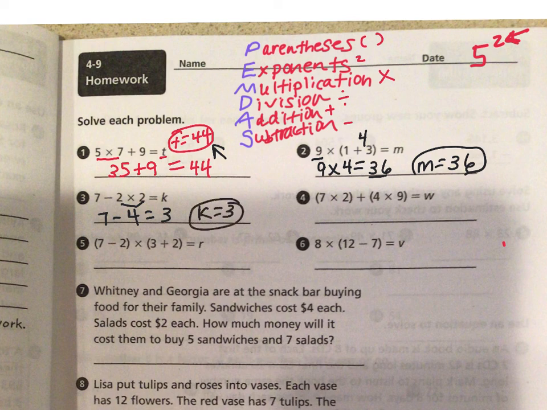Okay. And if you have 2 parentheses like you do on number 4, doesn't matter which one you do first, okay? Sometimes I like to draw a little V under each of these. What is 7 times 2? 14. Your plus sign comes down. What is 4 times 9? Put it right here, and then equals, and then your W equals, okay? I want you to finish that one, okay?